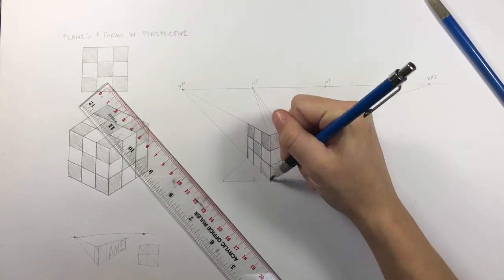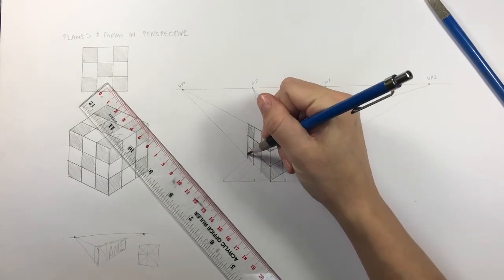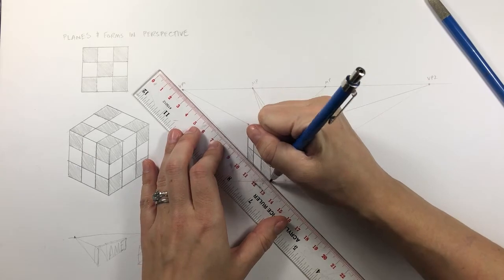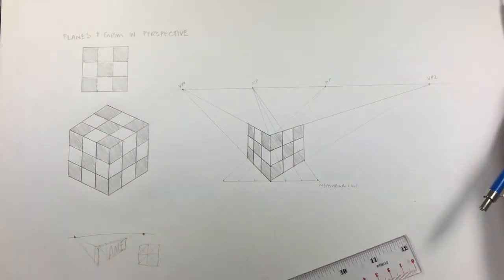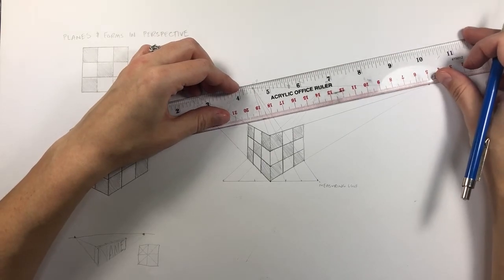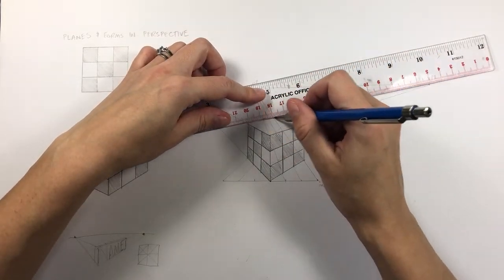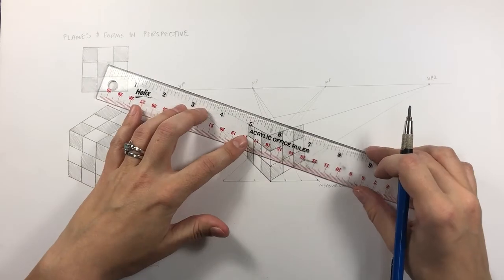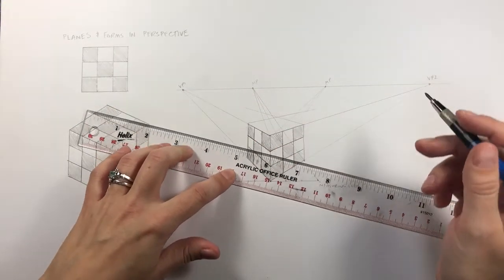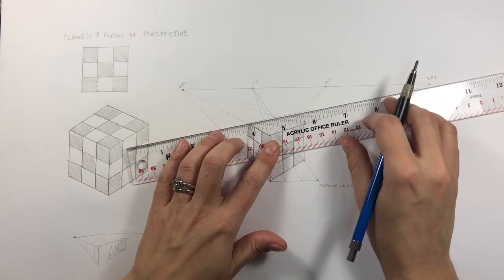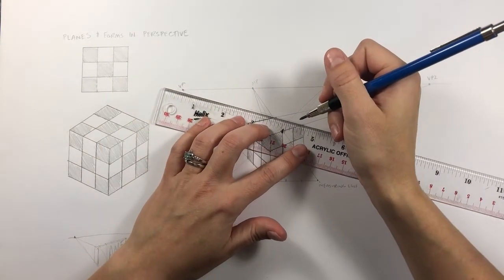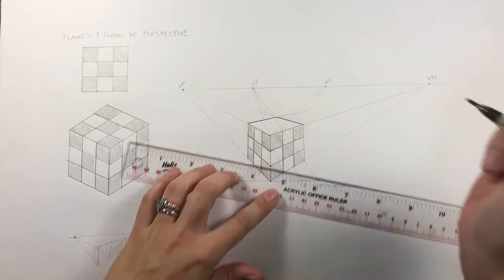And the top's going to be easy because we already have most of our points figured out here. So it's really just a matter of connecting the dots. So I'm just going to do that quickly here. I'm going to find the top of the box. And I don't necessarily have to draw the line all the way back as long as I know that's where it's going. This one. And this one.